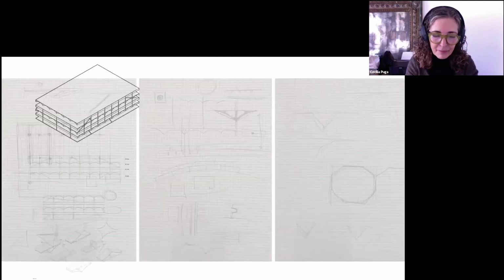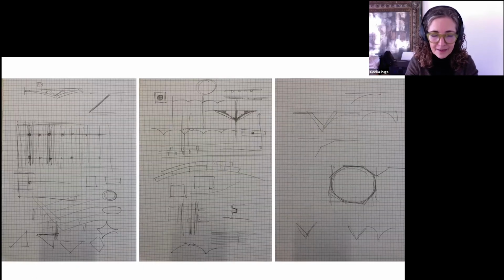In successive meetings in his office at ETH, Joseph pushed and conceptually radicalized the structural proposal, incorporating post-tension for wood.